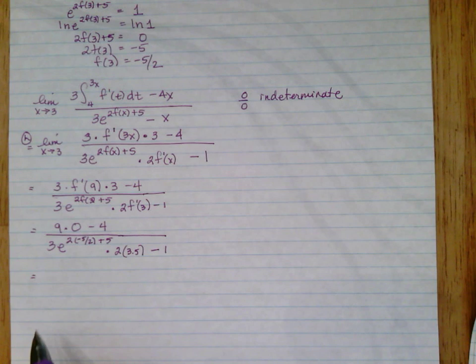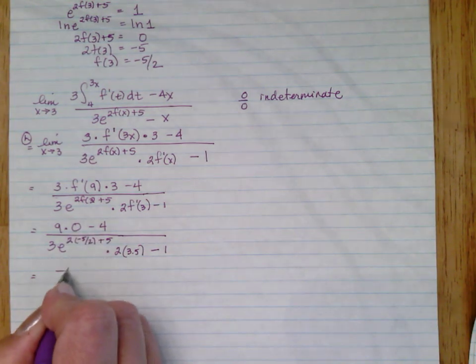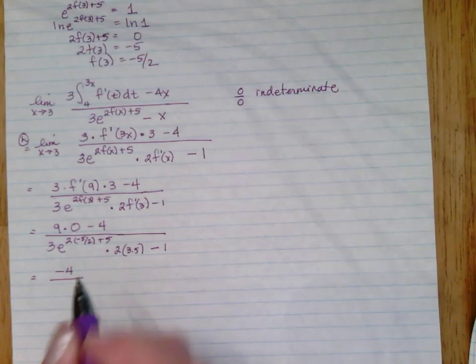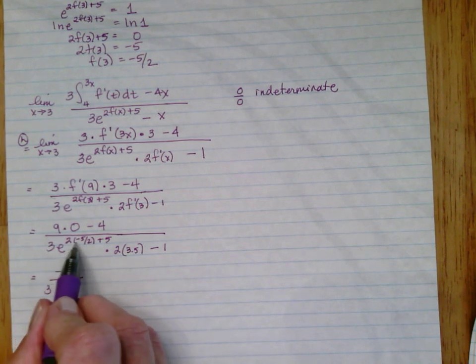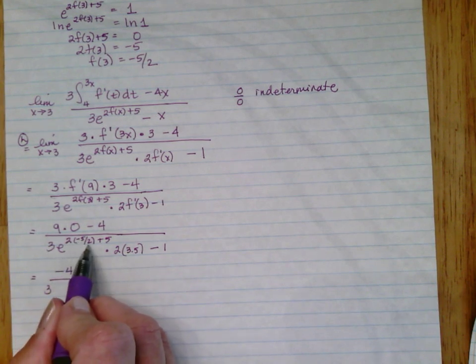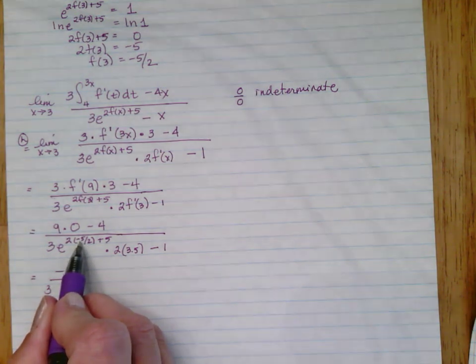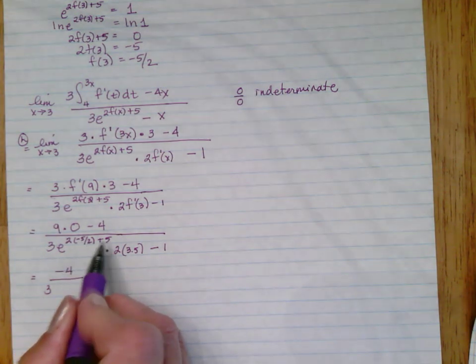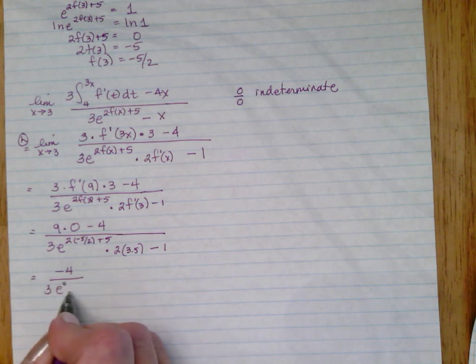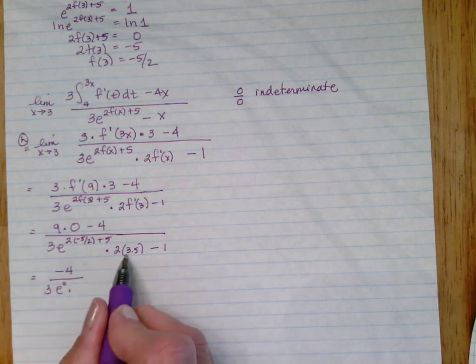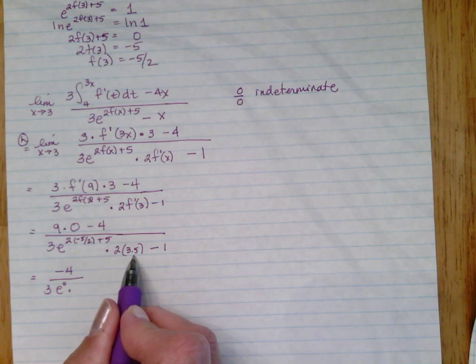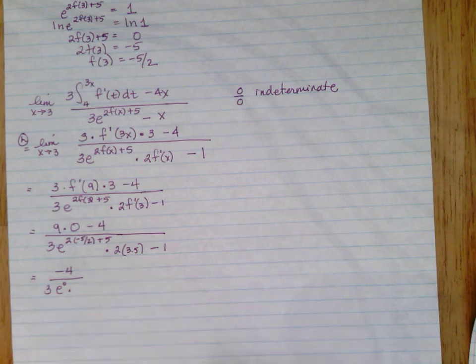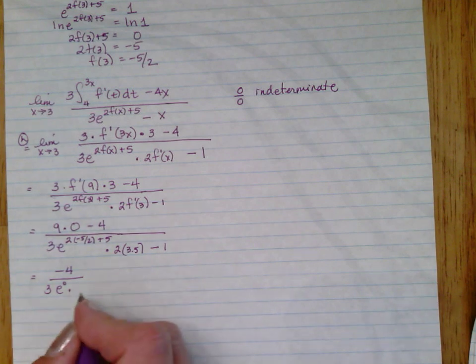Alright, let's continue. So this is going to be 0. Numerator is minus 4. Denominator is going to be 3 times, this becomes 2 times negative 5 halves, which is negative 5, plus 5, so it's 0, times 2 times 3.5 is 7 minus 1.